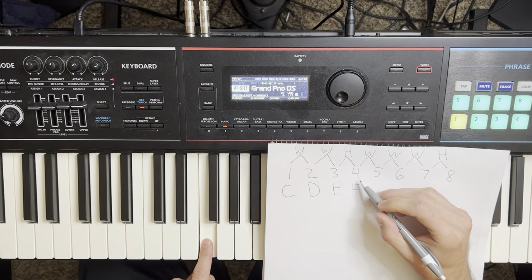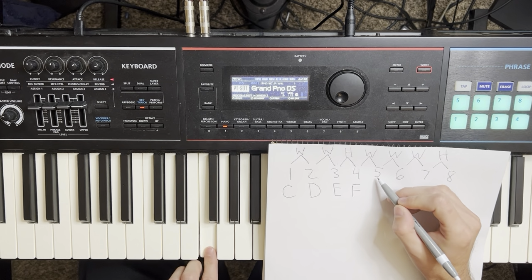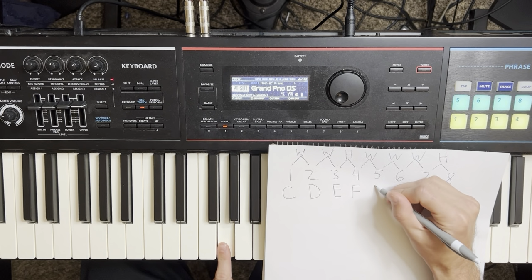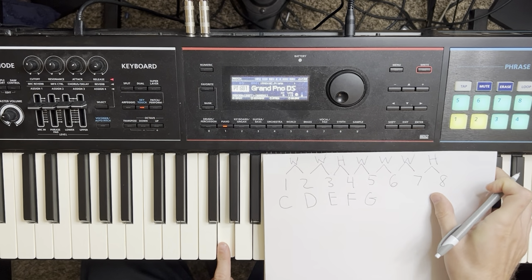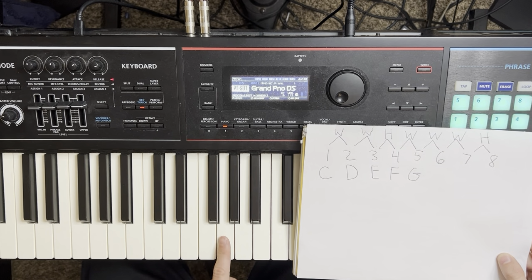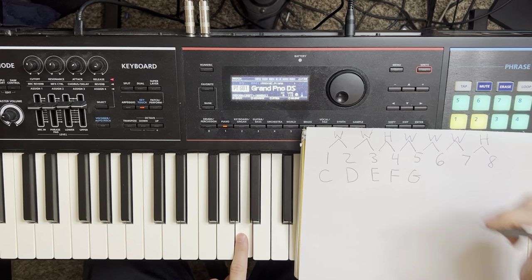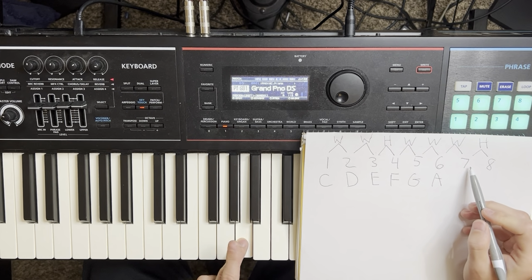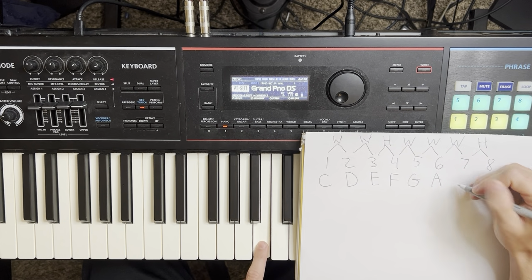From our fourth note F to get to our fifth note, we need a whole step. So there is our whole step there to G. From our fifth note G, we will need a whole step. That'll take us to A. From our sixth note A to get to our seventh note, we will need another whole step. So that will take us to B.